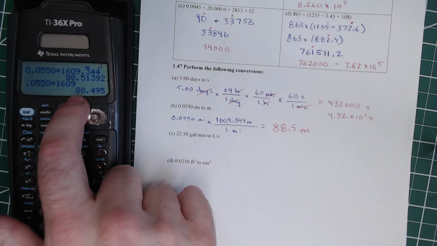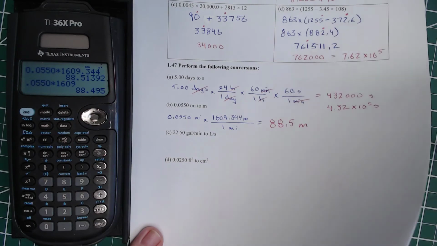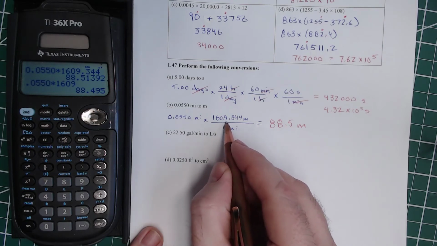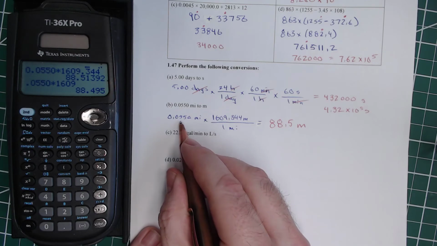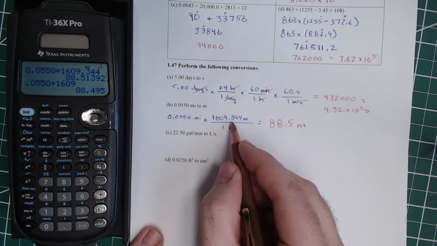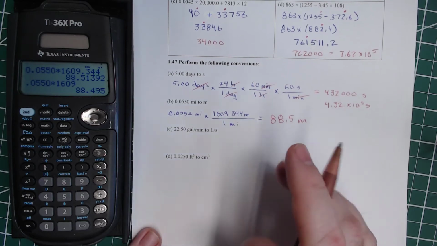And you'll see it says 88.495, but when that rounds, that comes out to 88.5. Generally, the best approach is to have at least as many sig figs in your conversion factor as you have in your initial measurement. You can always put more in your conversion factor, but if you put less, then that means you're going to have fewer sig figs in your answer.